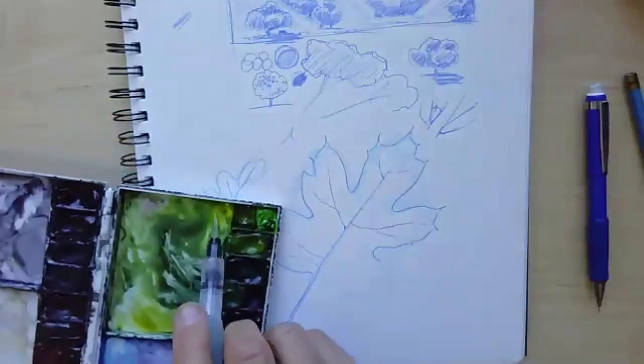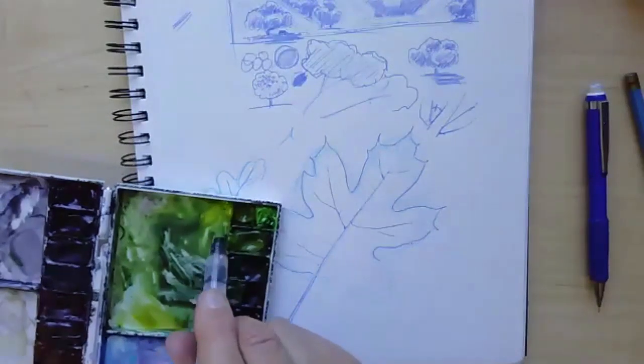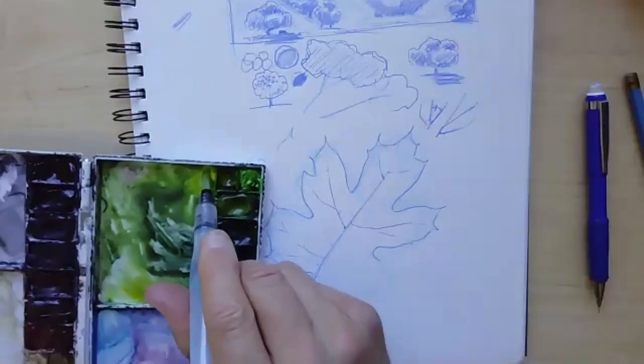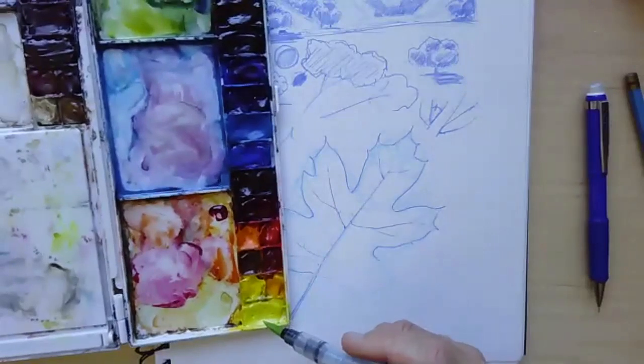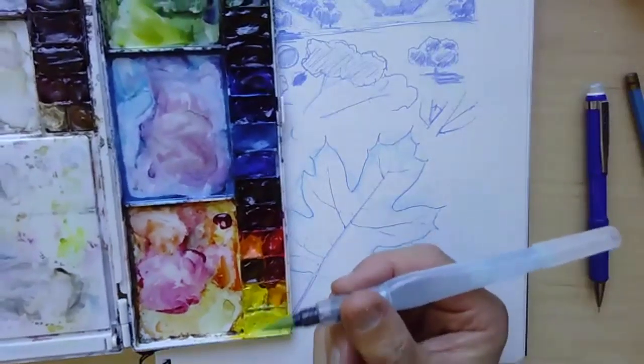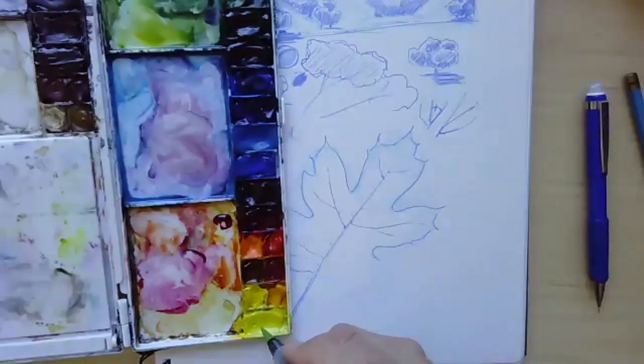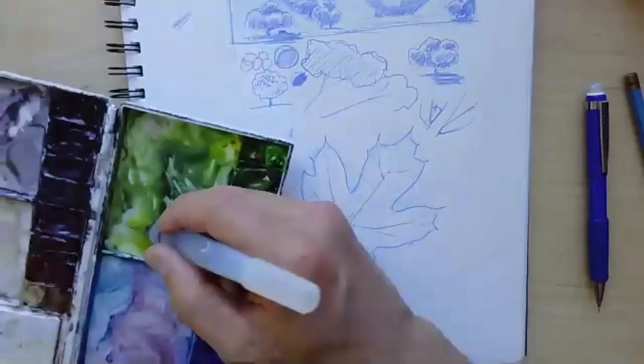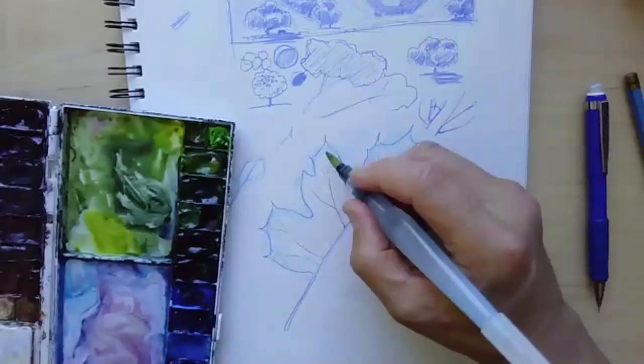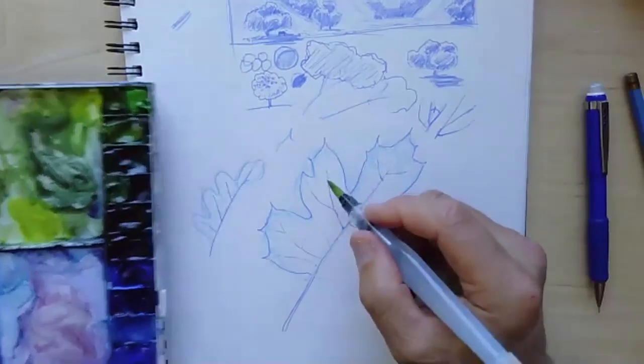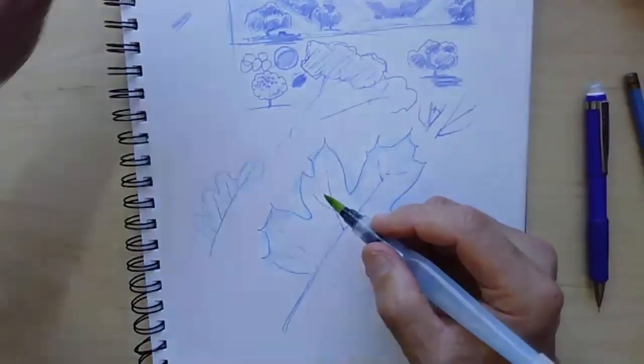Now, if you notice, I've got yellow there in that corner of my palette. I can dip into yellow paint here without getting this dirty. The big thing you don't want to do is take a gunky green brush and dip it into that yellow. That is not good. As I start to paint this, I'm going to zoom in where I'm painting.